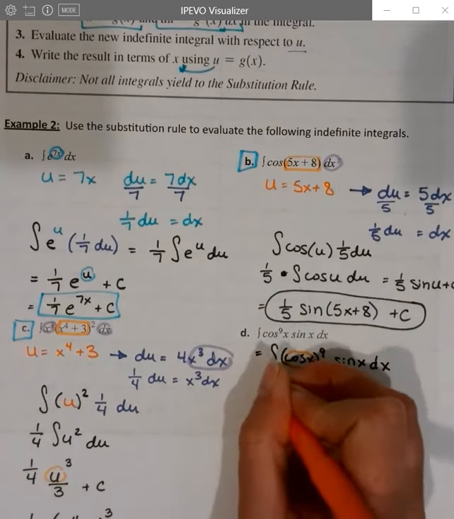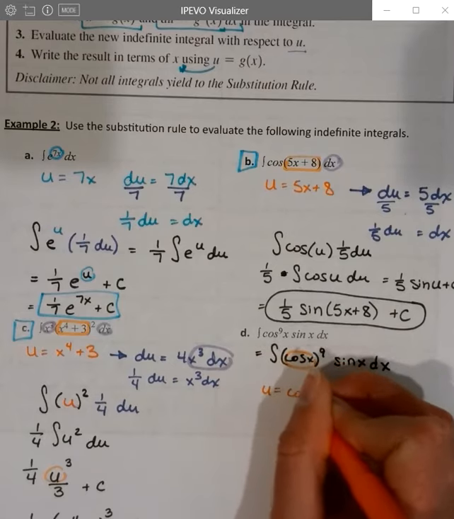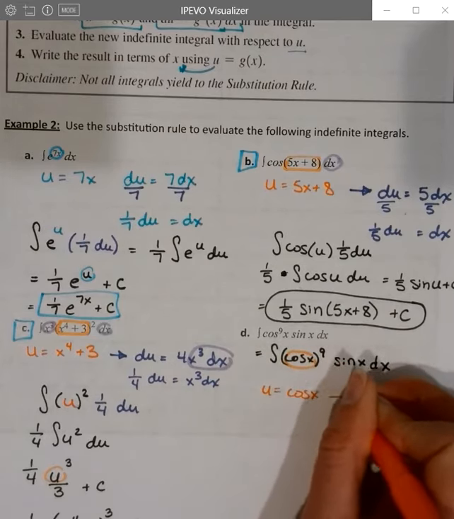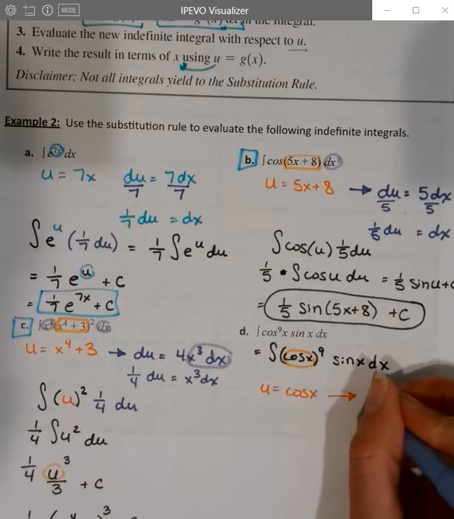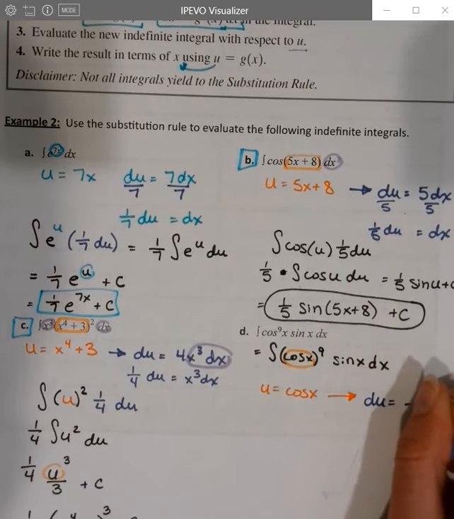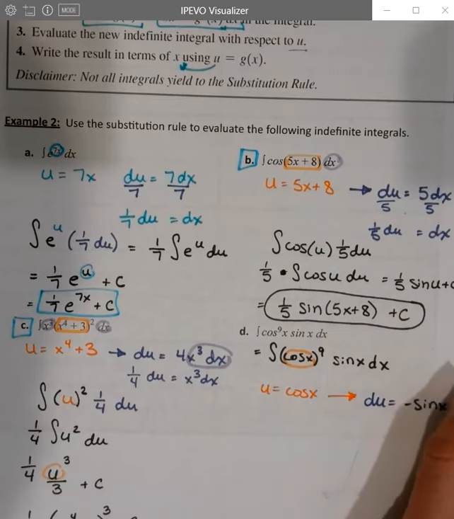I'm going to try first u equals cosine of x, and that means that du, so the derivative of cosine is negative sine of x dx, the differential.